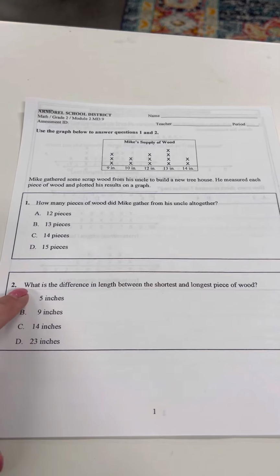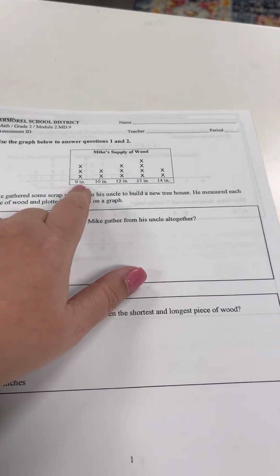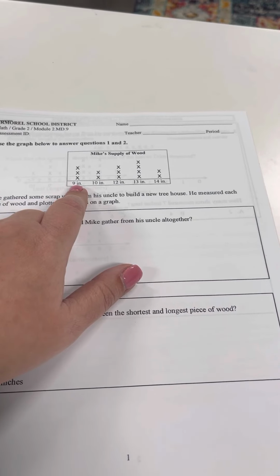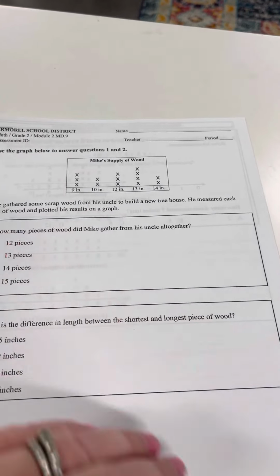Okay. Number 2, what is the difference in length between the shortest and the longest piece of wood? So we're talking about the inches. What's the difference in the shortest piece of wood and the longest piece of wood? We're not talking about X's on that one.